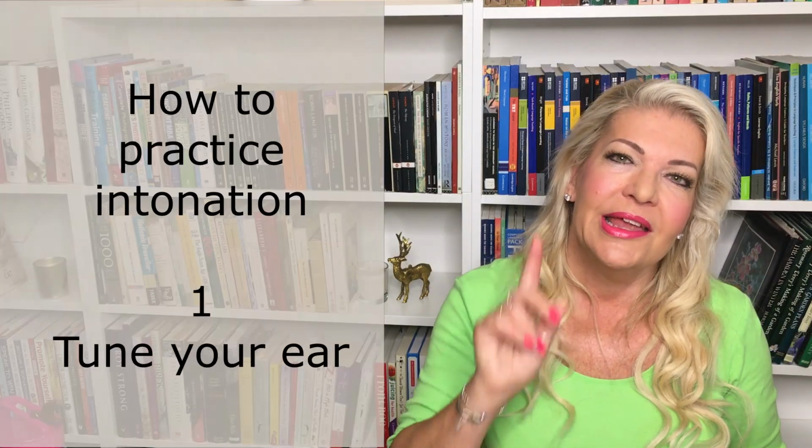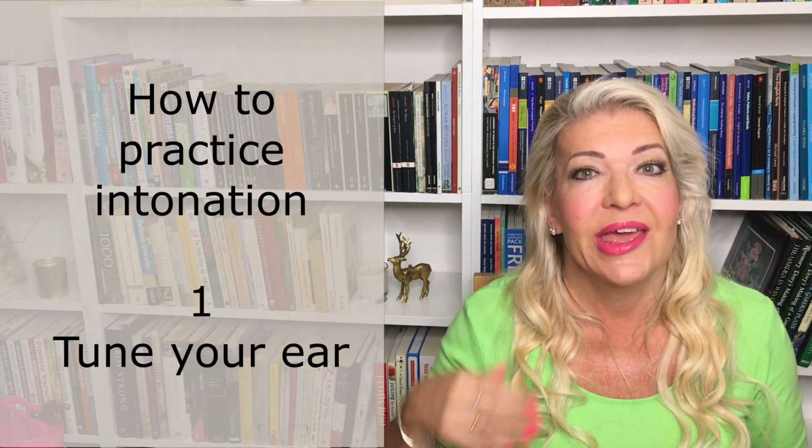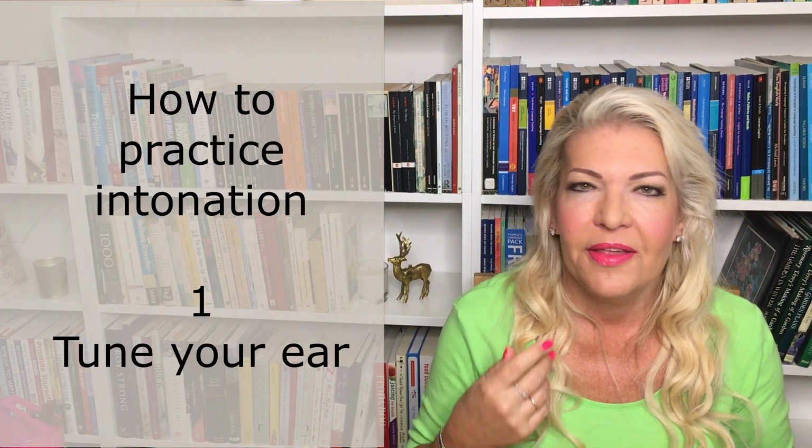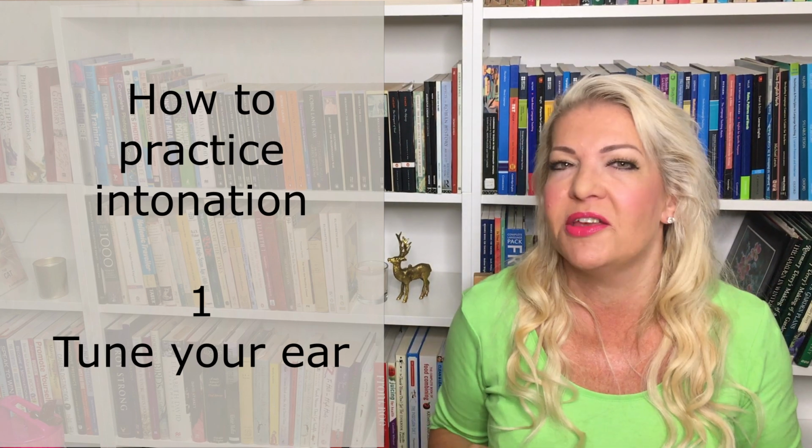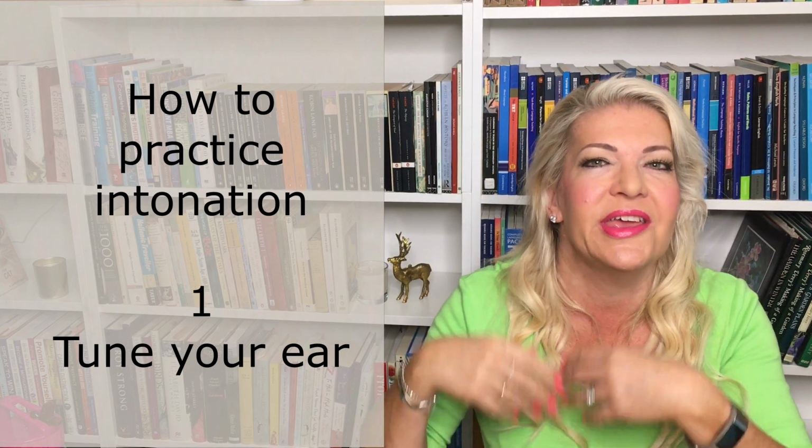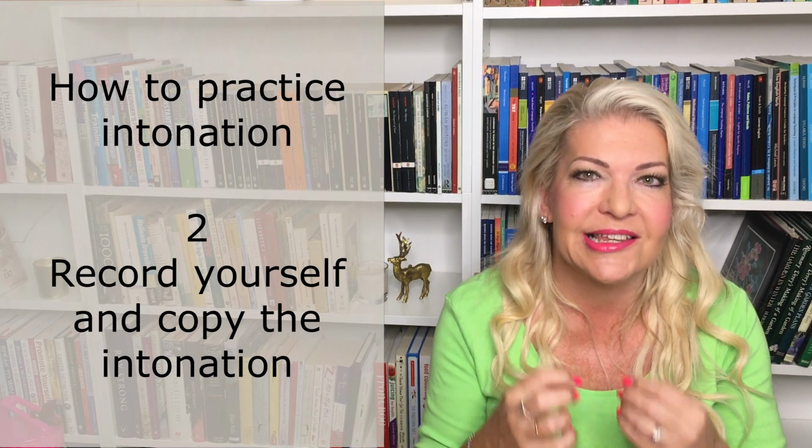So, how do you practice intonation? Well, here are some great ideas if you're a learner at home or if you're a teacher you can use with your class. Number 1, tune your ear into intonation. This means that you listen for it when you hear native speakers talk. Make sure you notice the intonation that they're using. This could also be, of course, when you watch films or listen to podcasts or watch and listen to YouTube videos. Of course, the advantage with all of that is that you can put that on pause and listen to the intonation again.